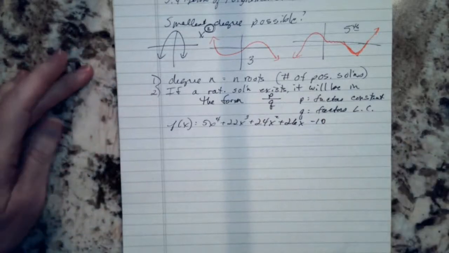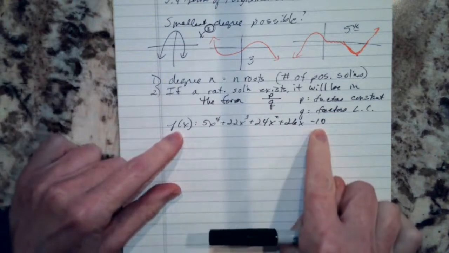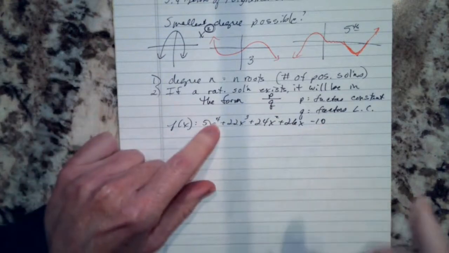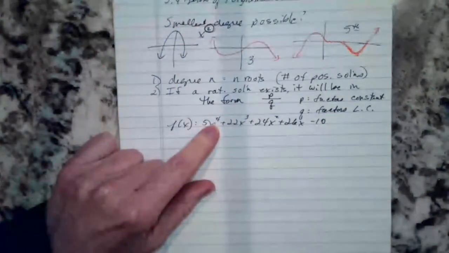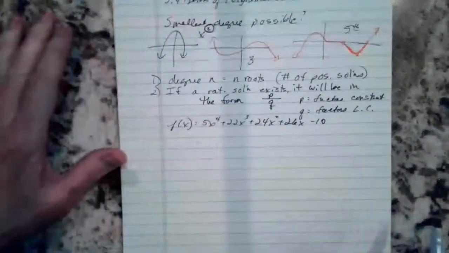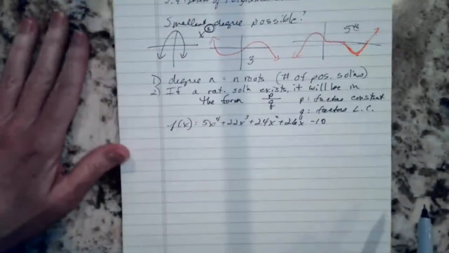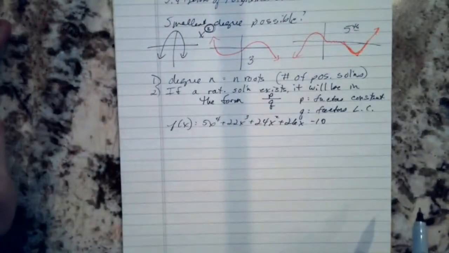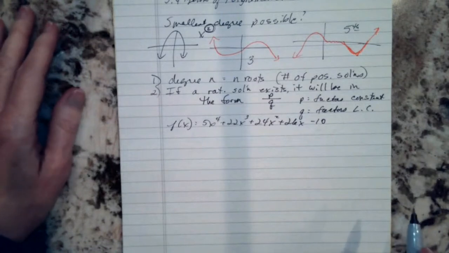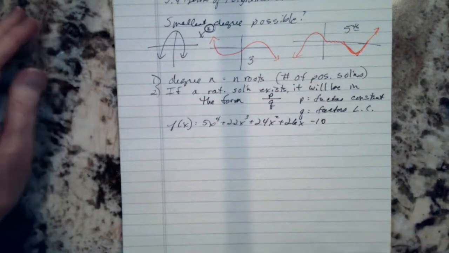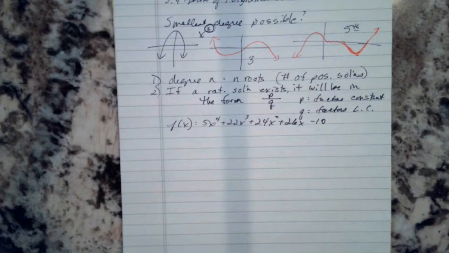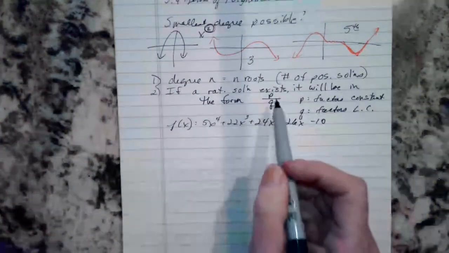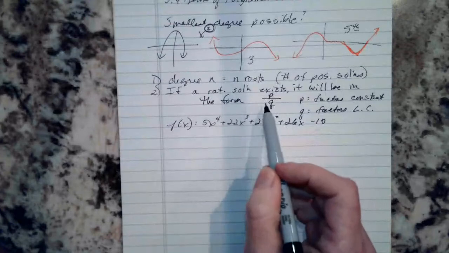Okay, there's our equation. We can see we're going to have 4 zeros there, but where are they going to be? Where are they going to cross the x-axis? We could go forever doing synthetic division on every number we can think of, trying to come up with something that will zero out in the remainder. Looking and looking and looking. But here's the way to narrow that down.